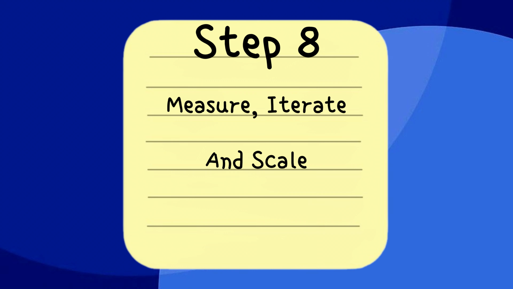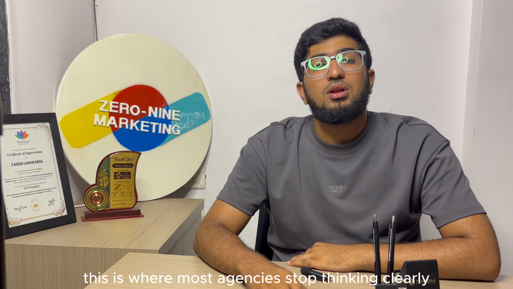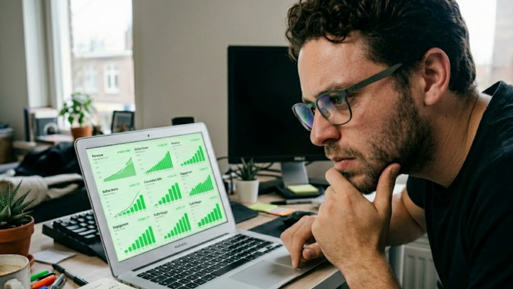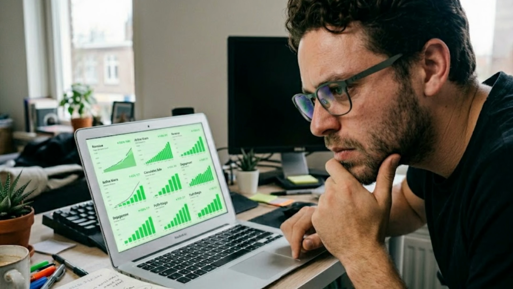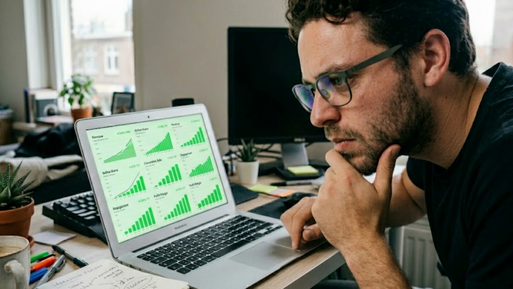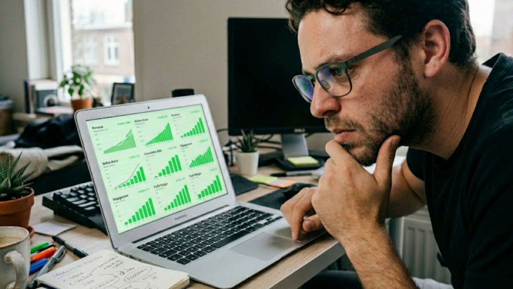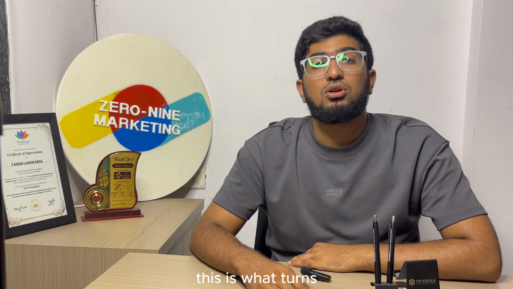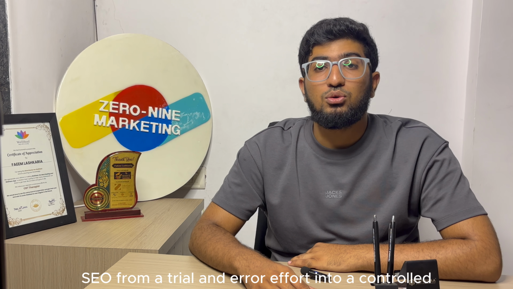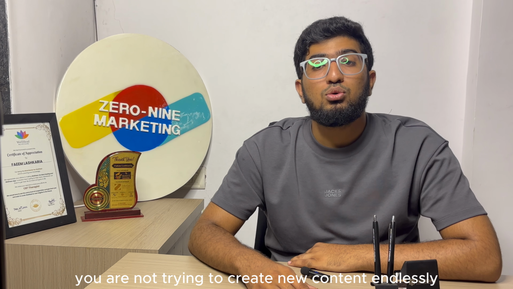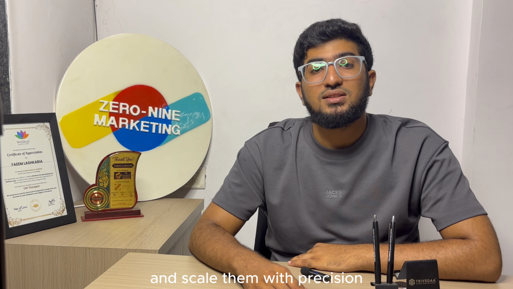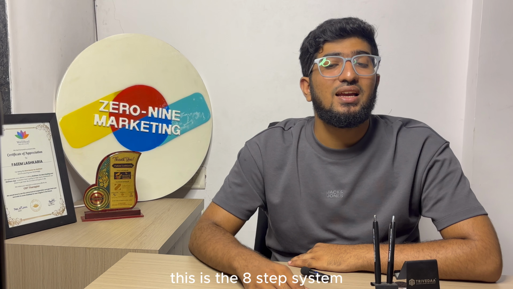Step 8: measure, iterate, and scale. This is where most agencies stop thinking clearly. They see a page performing well and they treat it as a one off win. Instead, study why it is working: what keyword pattern it is ranking for, what structure it is using, what type of content is driving this conversion. Then replicate that pattern across similar services and segments. This is what turns SEO from a trial and error effort into a controlled, repeatable growth system. You are not trying to create new content endlessly, you are trying to find the patterns that work and scale them with precision. This is the 8-step system.